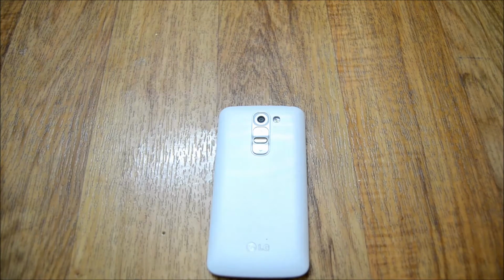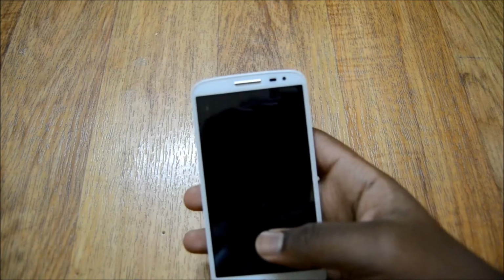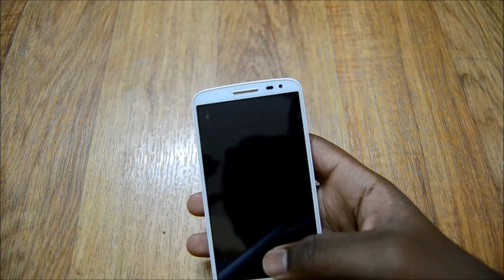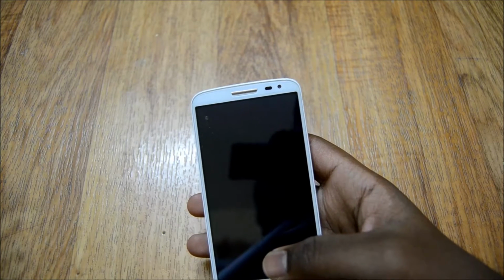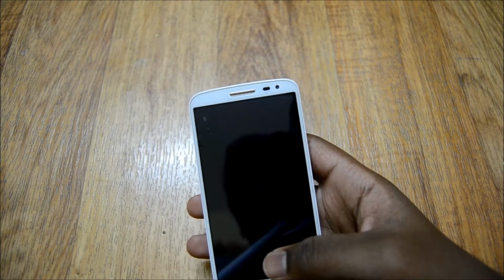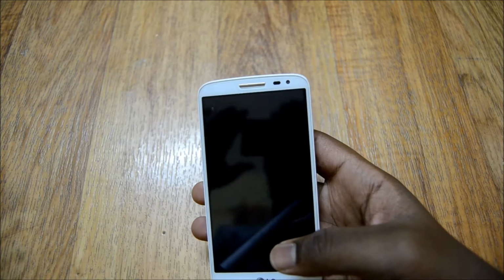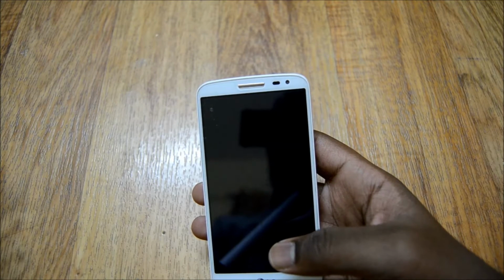The phone which is just lying around here. This is the LG G2 Mini, pretty well known as the successor of one of the best phones, the LG G2. The G2 was released in 2013, and this one was released in 2014. So I'm not going to do an in-depth review of this phone, but instead I'll be reviewing the operating system in this.